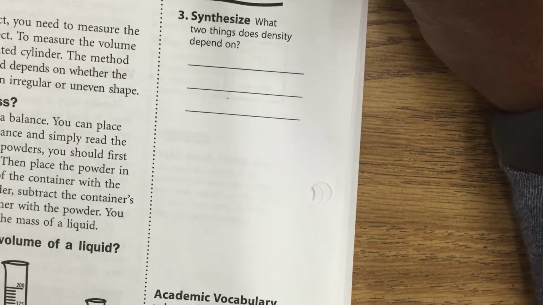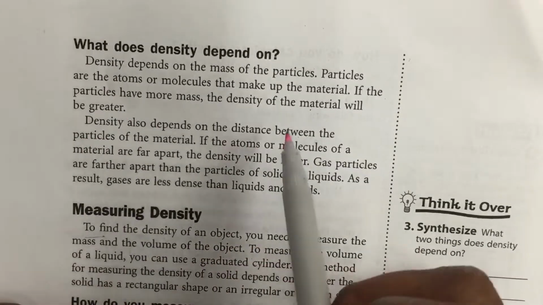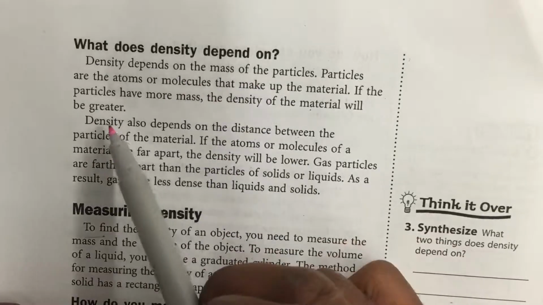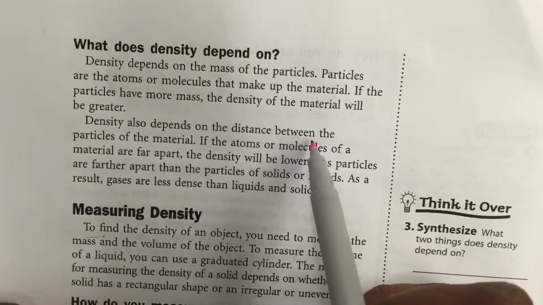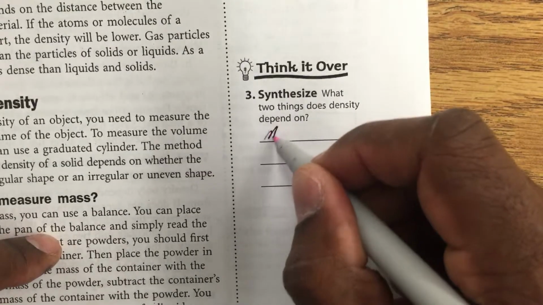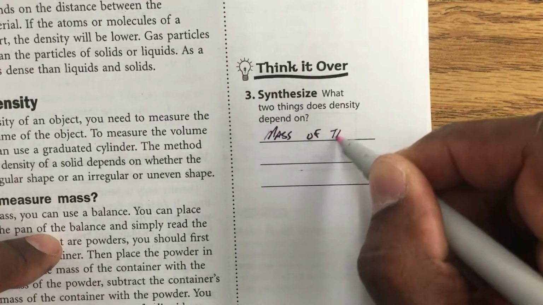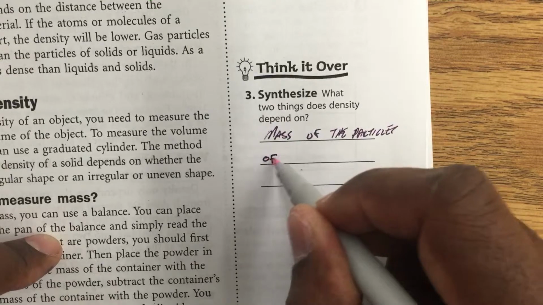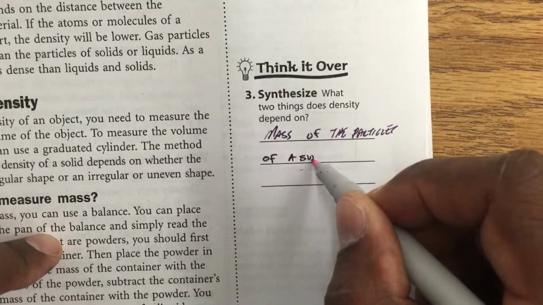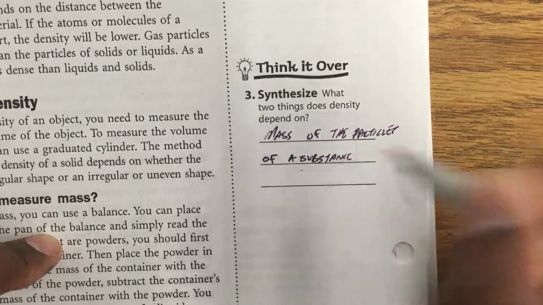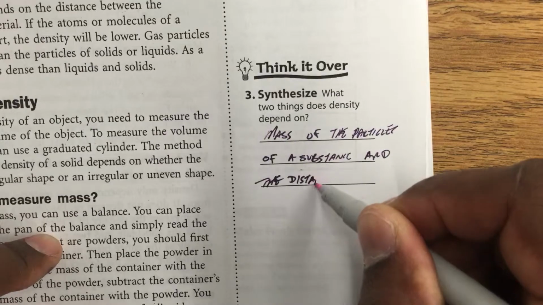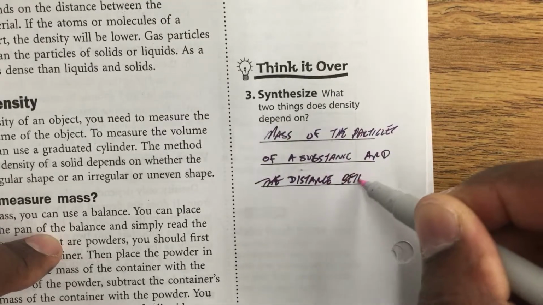Right here it says, what two things does density depend on? Well, if you do the reading right here, it says density depends on the mass of the particles, and it also depends on the distance between the particles. So I'm going to put the mass of the particles of a substance, and the distance between them.